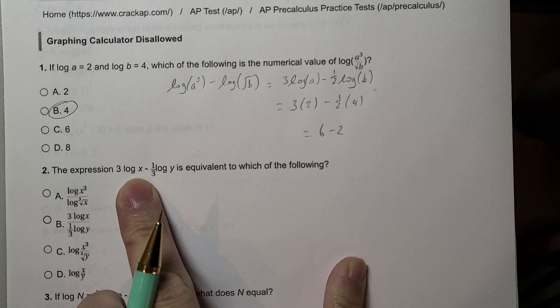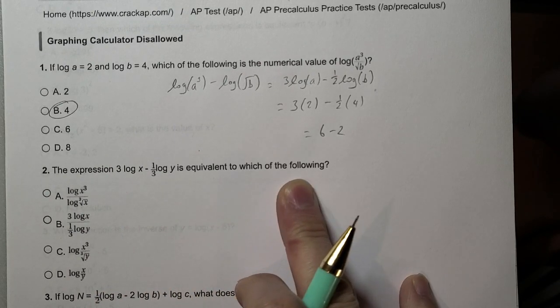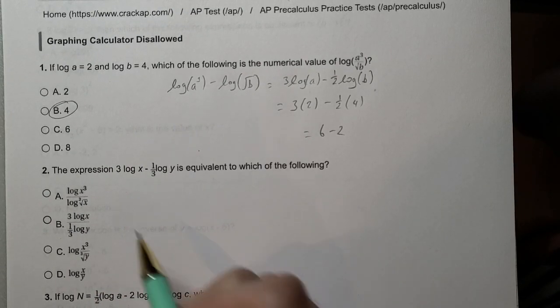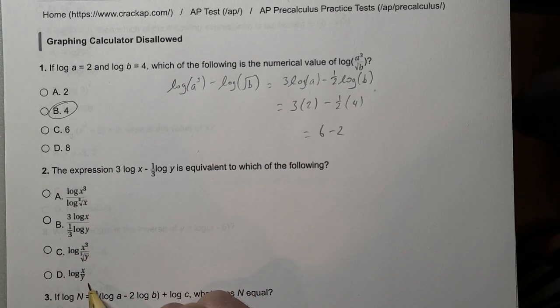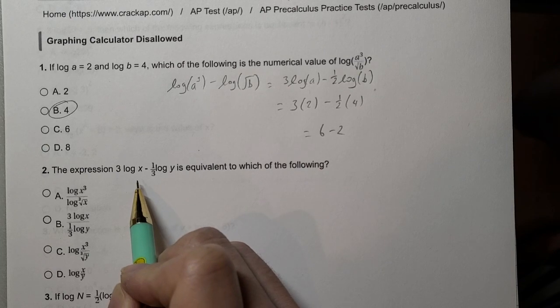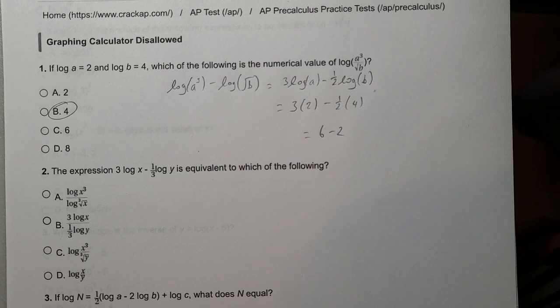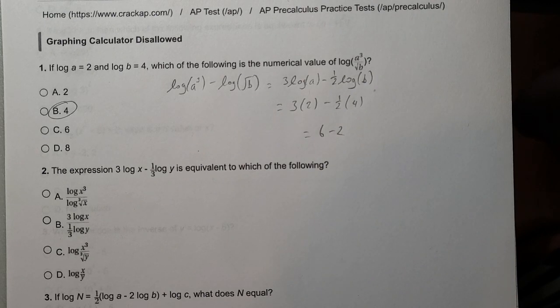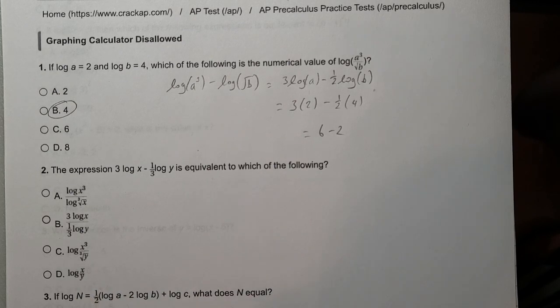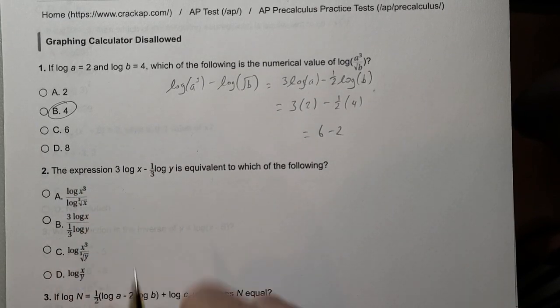The expression 3 log x minus a third log y is equivalent to which of the following? So let's peek at the choices to see what we can possibly do. It's probably trying to combine it into one log. I can for sure tell it's not D already. Let me just combine it and we'll see if we can get something close, but clearly not right. So that's probably what they're trying to trick you with.